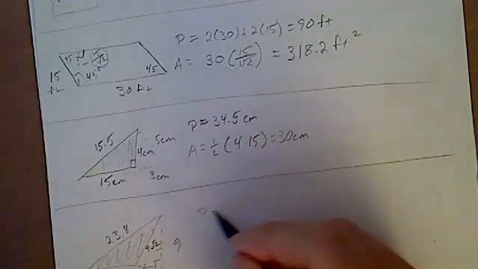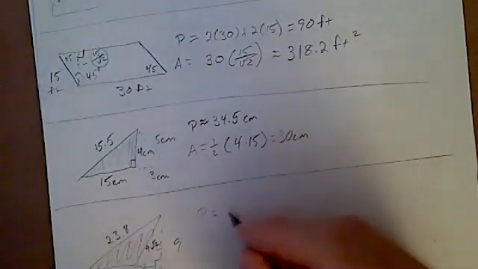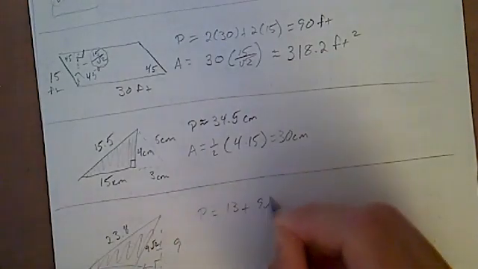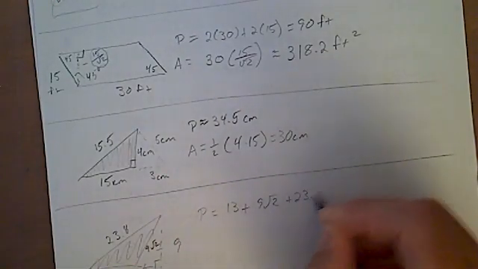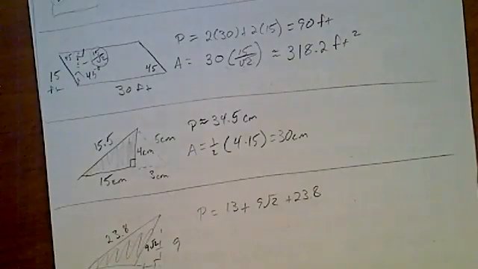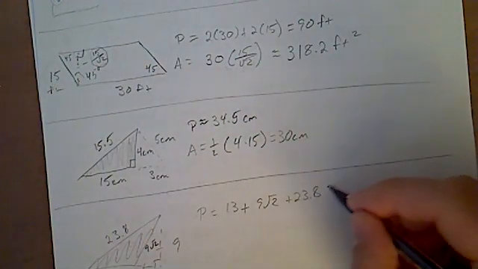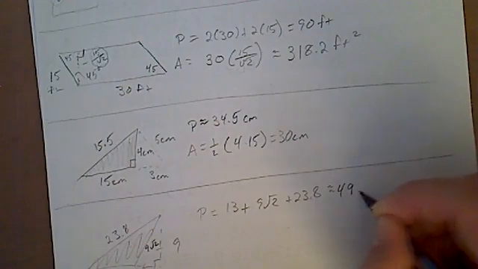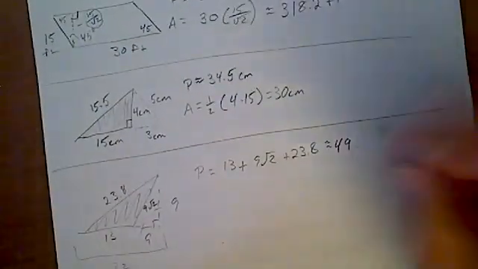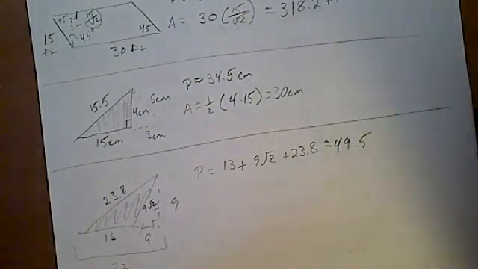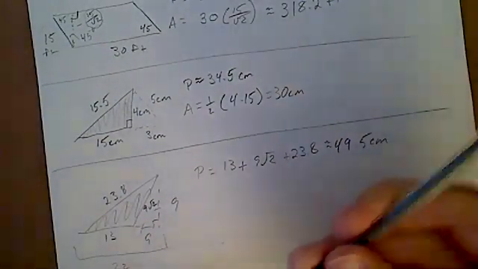And then our perimeter is just these 3 sides: 13 plus 9 root 2 plus 23.8 plus 13 plus 9 root 2. And we get about 49.5. That'll be centimeters.